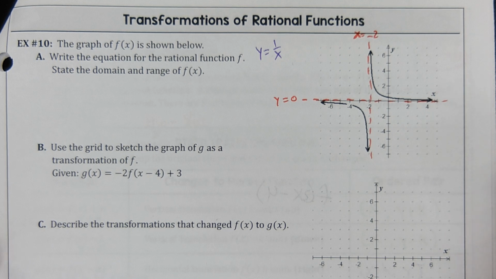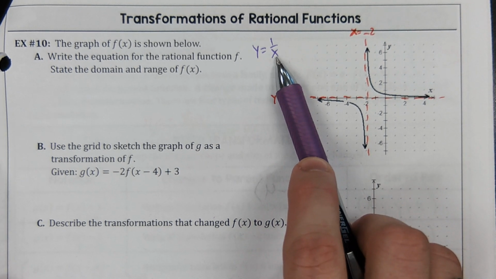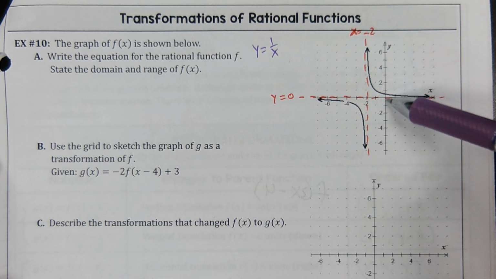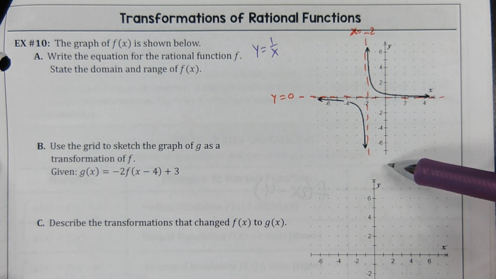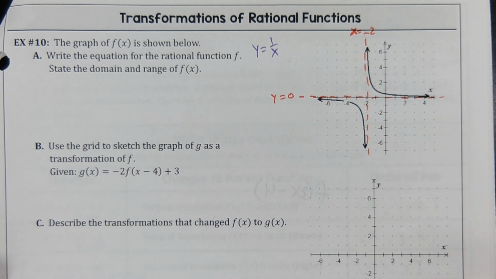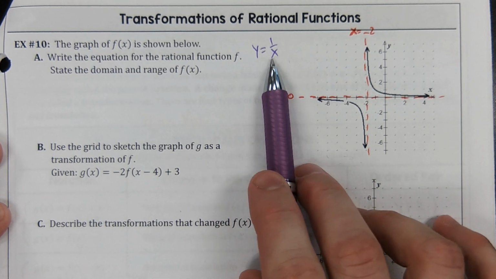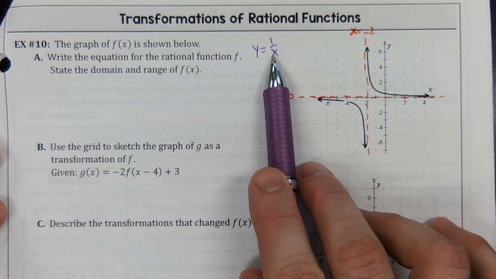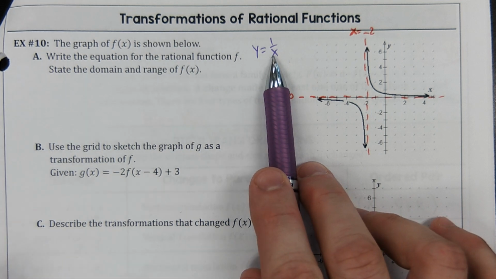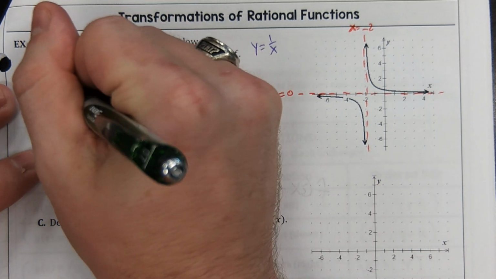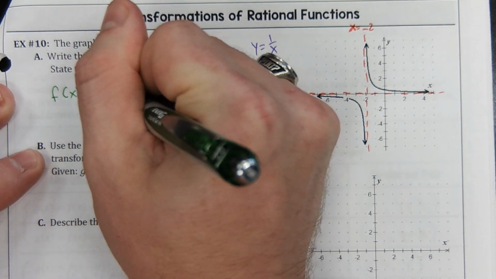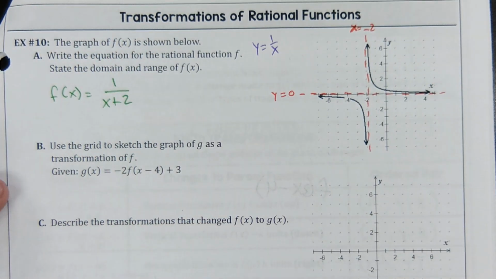What would I have to do to that to make it become what we actually have? Go left 2. Yes, shift left 2 units. But if you shift left 2, what is going to replace my x? X plus 2. So what we have here is f of x equals 1 over x plus 2.